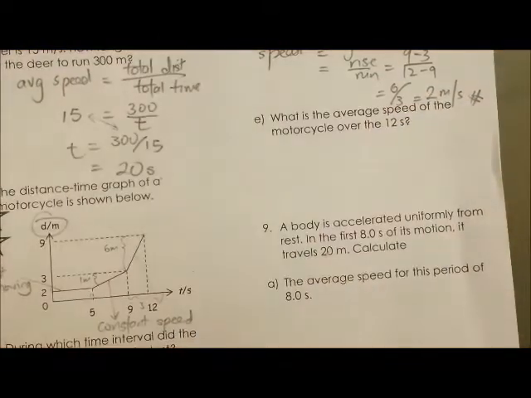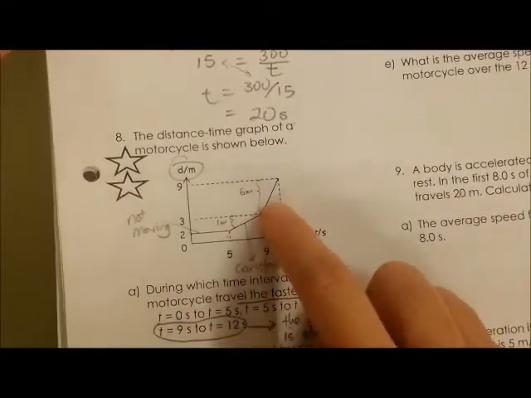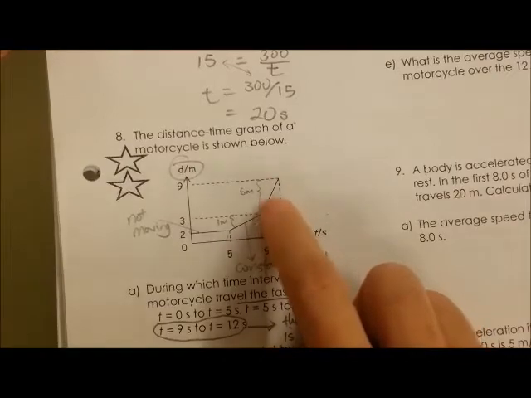So, which one has the greater speed? So we are correct. From here to here has a greater speed. The fastest.